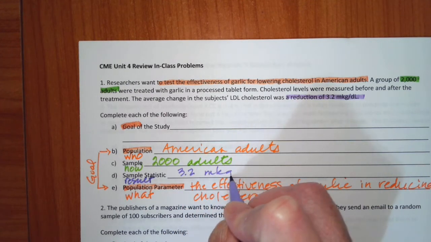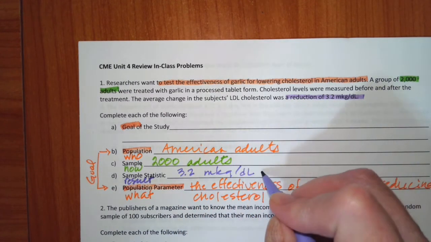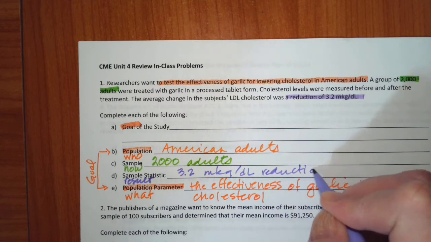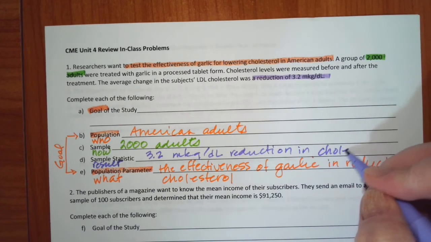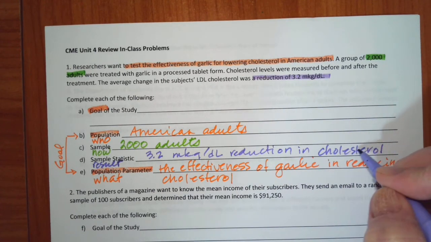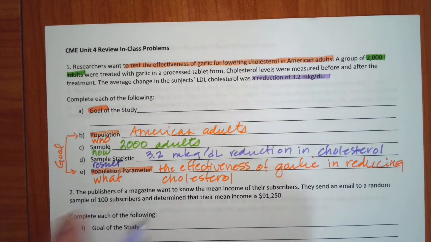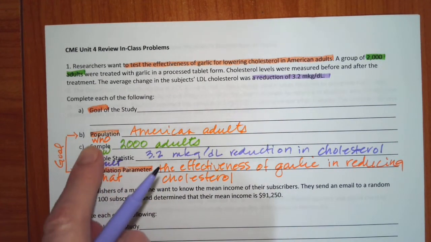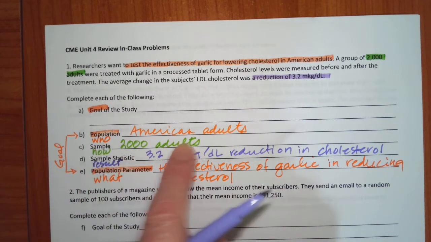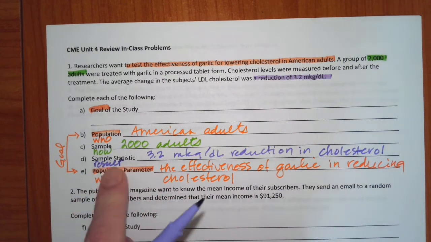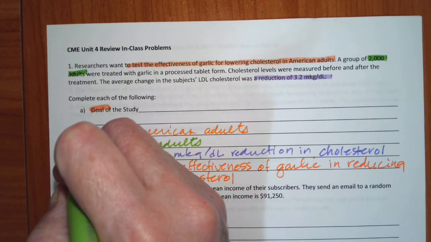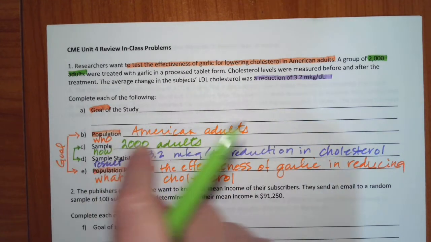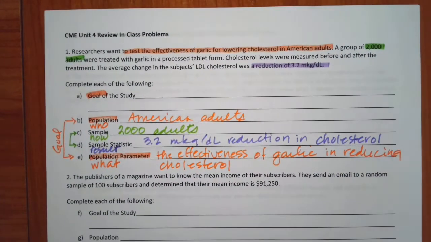3.2 micrograms per deciliter reduction in cholesterol. And you don't even have to put the "in cholesterol" in there. These outside are from the goal, and inside is how they tried to find this result, and then the result. So these two go together, and then the goal tells you what they're going to apply to the larger population.